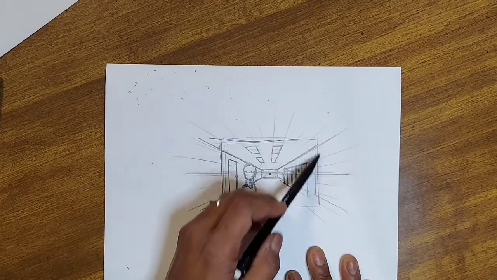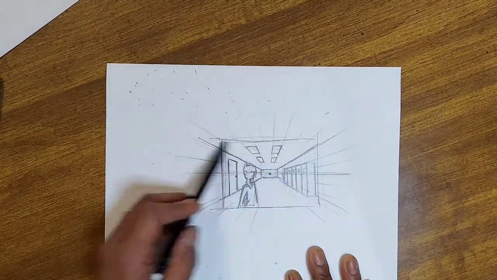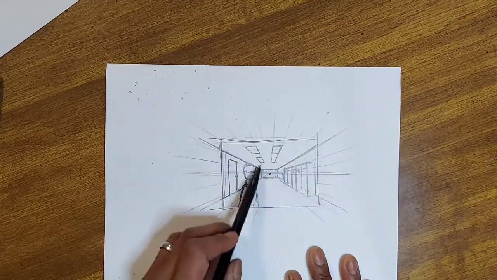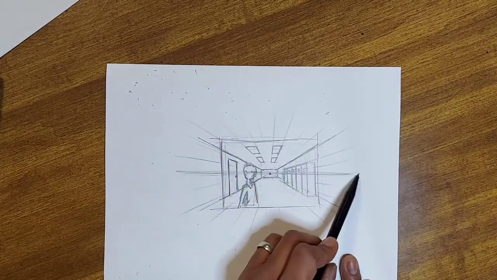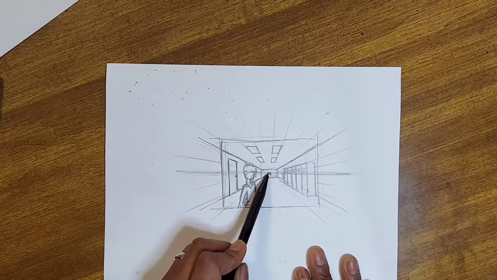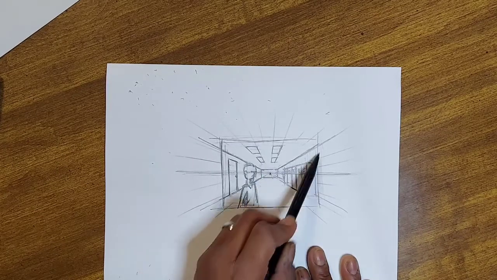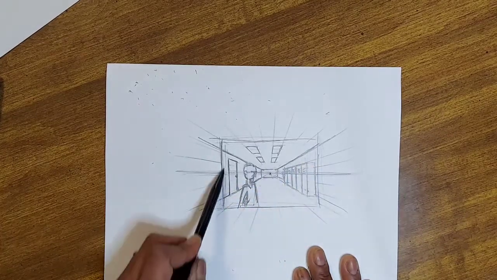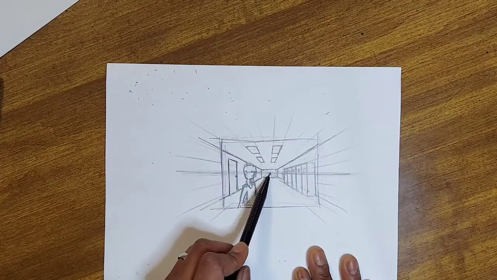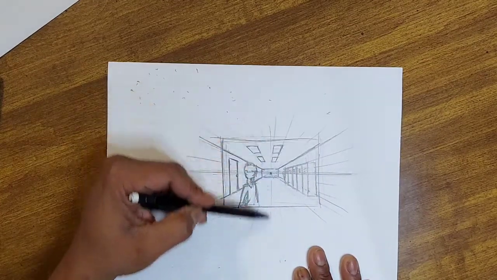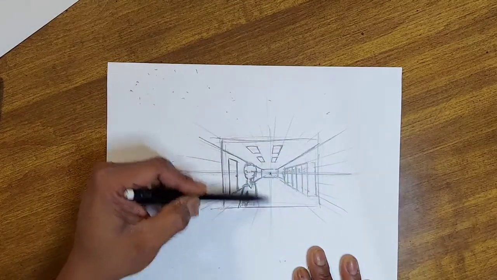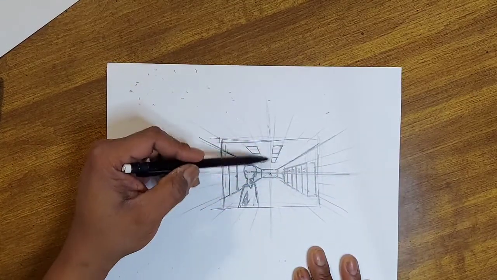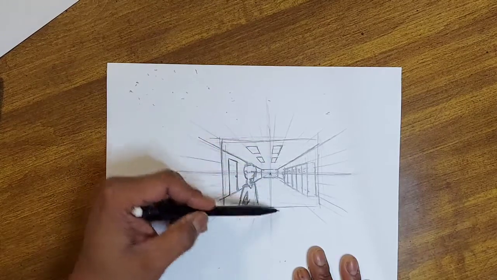Recap: you are going to create a rectangle for your composition. You're going to create a horizon line, and then you're going to put a vanishing point in that horizon line. And again, when you're doing one point perspective, your vanishing point should be in the middle, and it can go along this axis, this line here. It can go high or low.